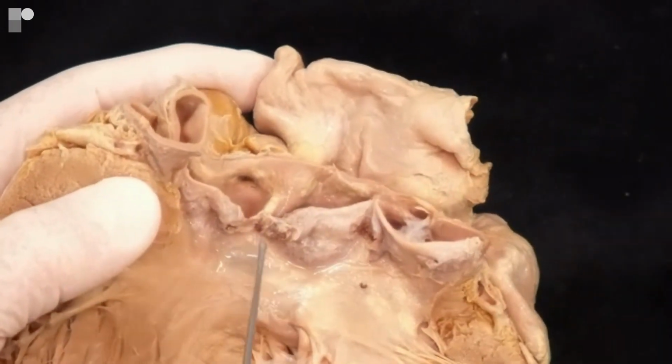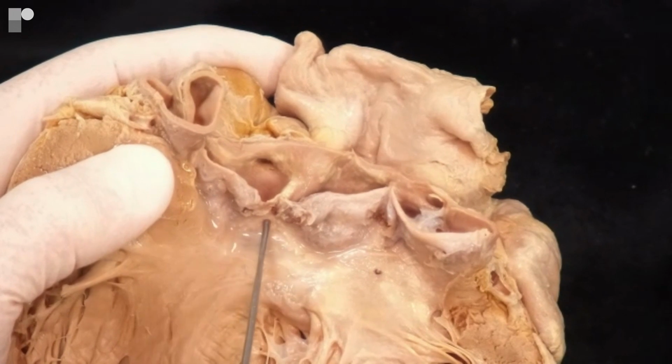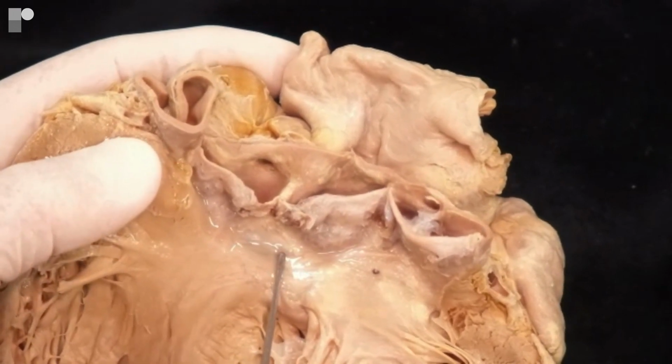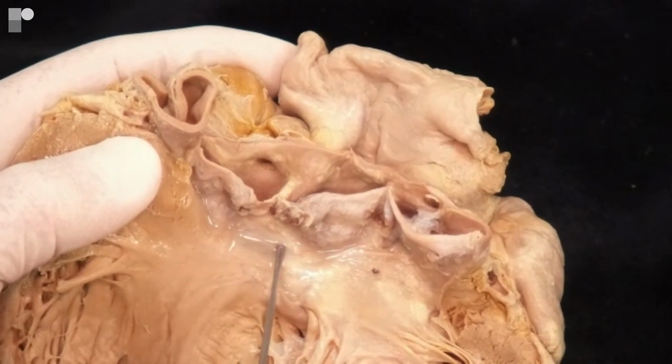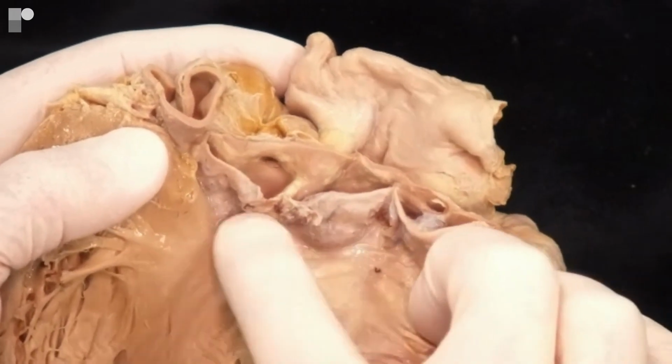Now, given the fusion between the leaflets themselves, the valve could also be brought closer to the origin of the left bundle branch. So anatomically, that's very important in terms of the relationship of the valve and the conduction tissue.